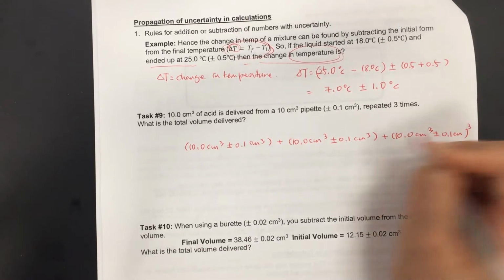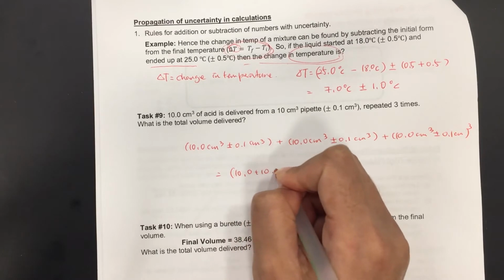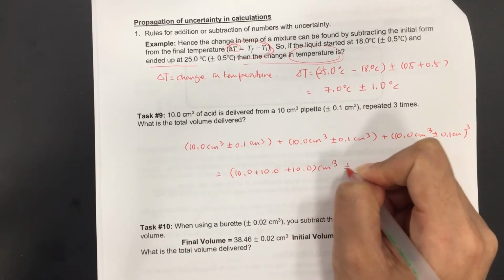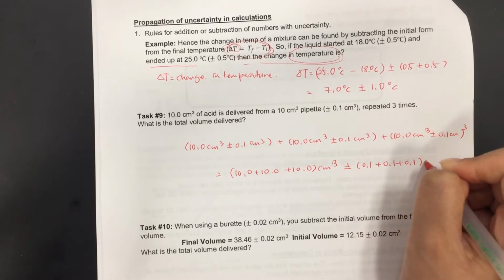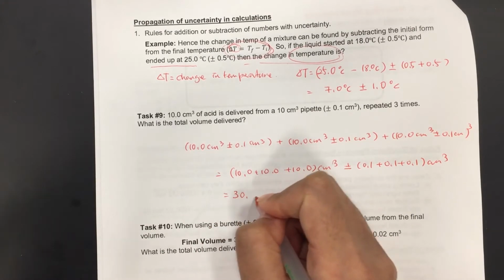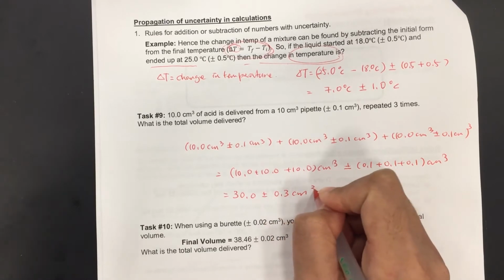So the final answer is going to be 10.0 plus 10.0 plus 10.0 centimeter cube plus minus 0.1 plus 0.1 plus 0.1 centimeter cube. So the final answer is 30.0 plus minus 0.3 centimeter cube.